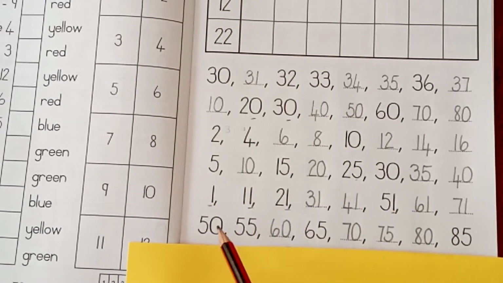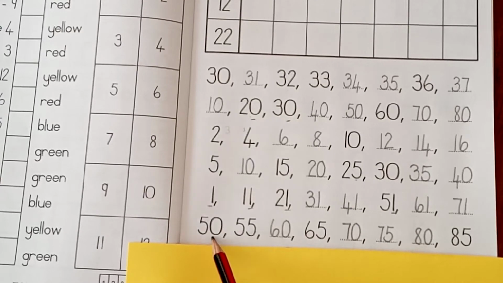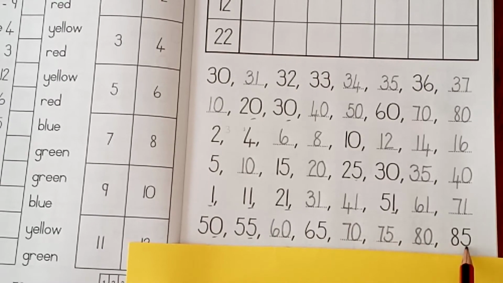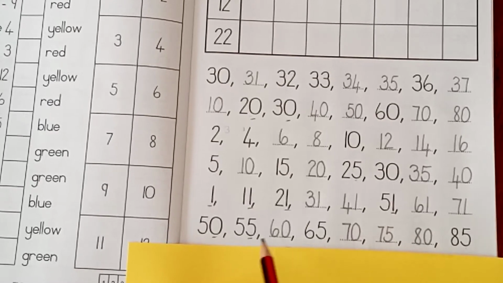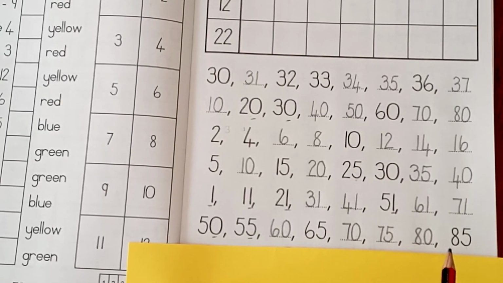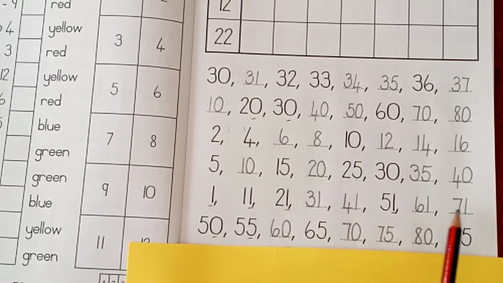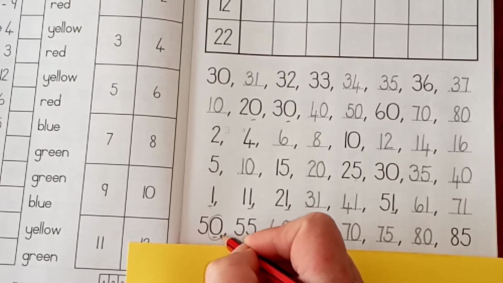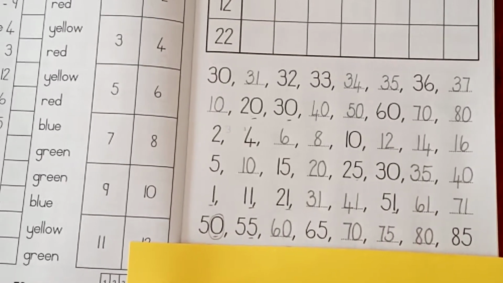Right, let's have a look. Okay, 2 numbers, 50, 55. And then there's a 5 there and a 5 there. But we're not only counting in fives like that, because then it would be the same as this, where the unit stays the same. But this one gives us our clue because this is a 10.